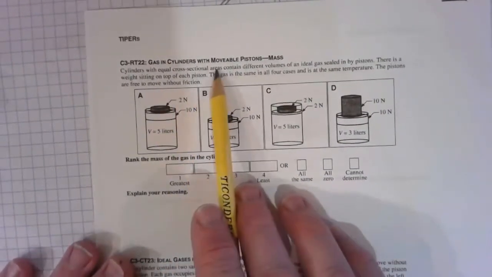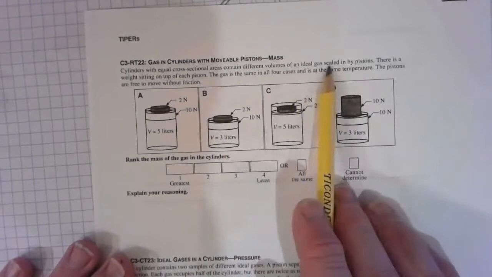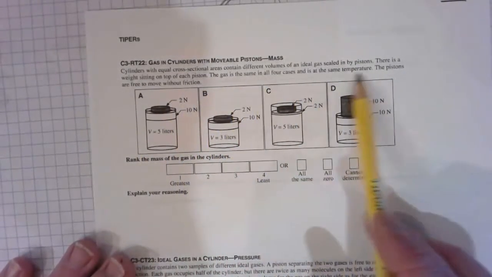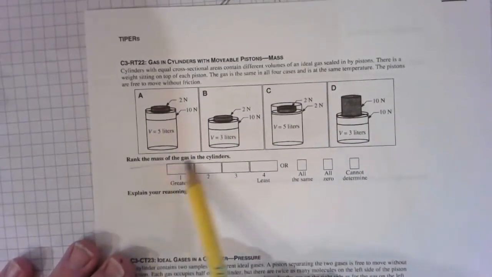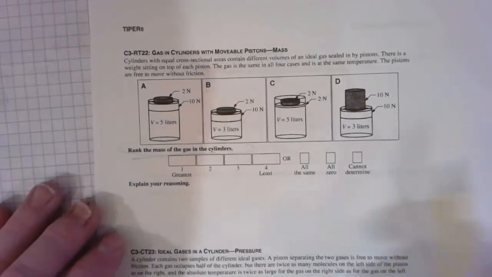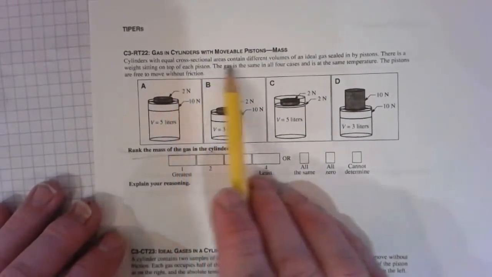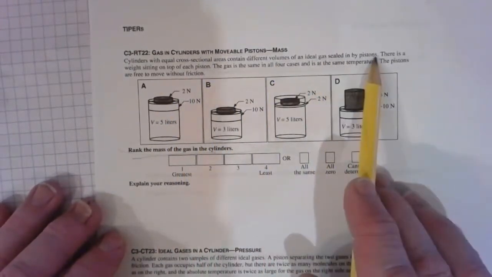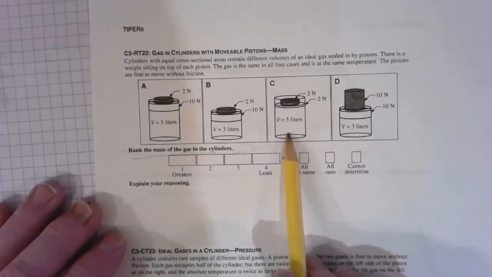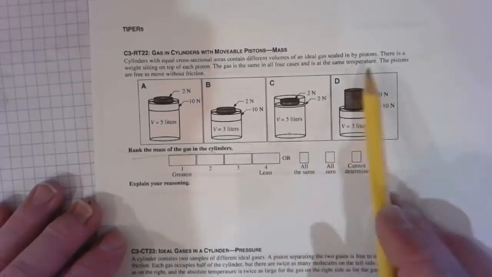22, equal cross-sectional area again, different volumes of an ideal gas. There's a weight sitting on, very similar. The gas is the same temperature. Rank the mass of the gas in the cylinders. Okay. So this starts off the same. Different volumes of gas. So 5 liter, PV equals nRT, same temperature.